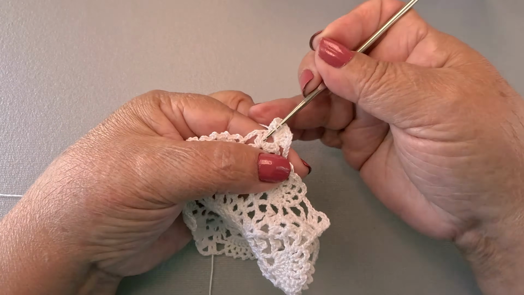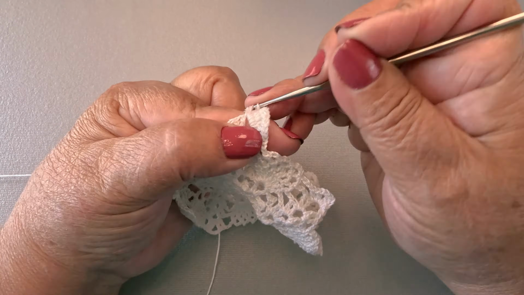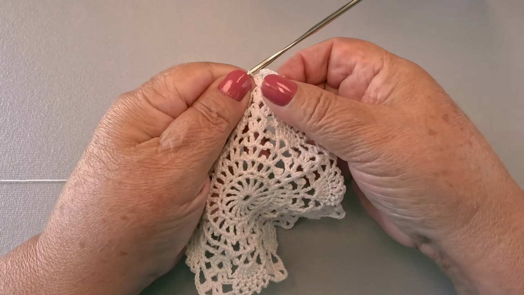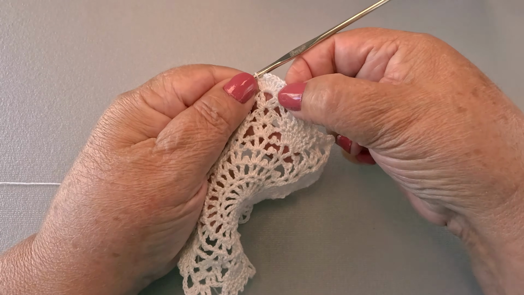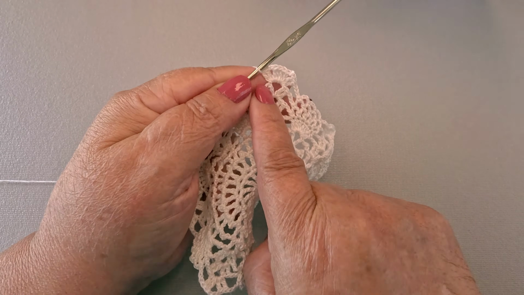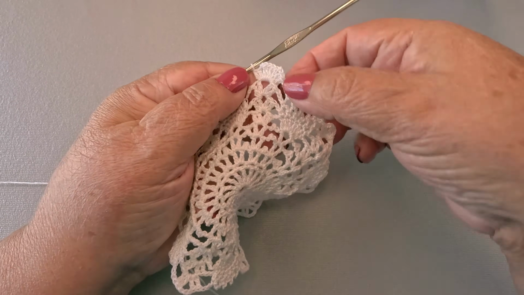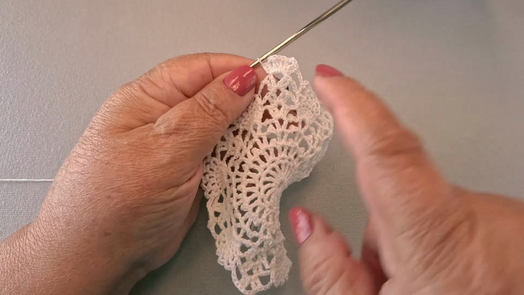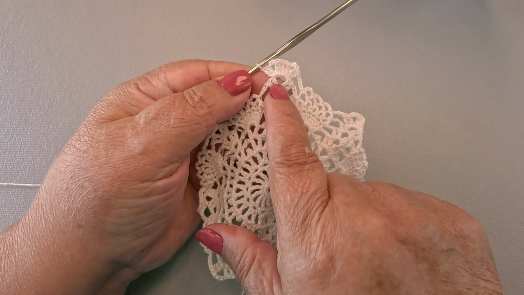The stitches inside this cluster are 2 double crochets, 2 chains, 4 double crochets, 2 chains, and 2 double crochets. That is going to be the repetition that goes inside every cluster of the previous row.